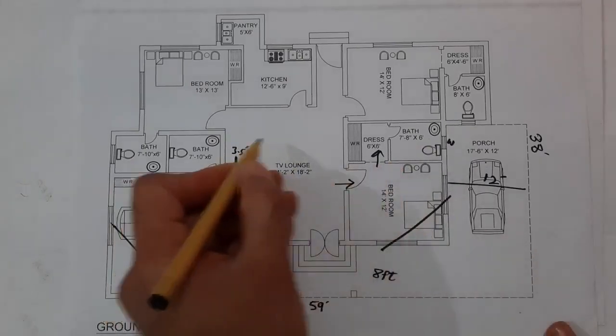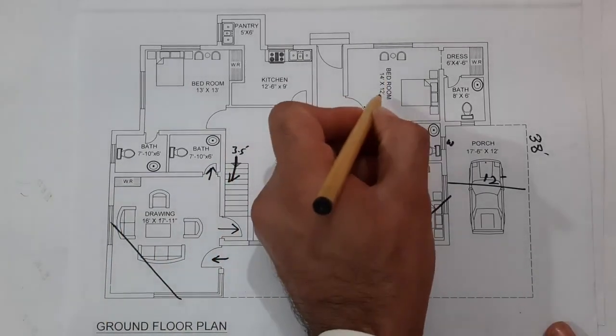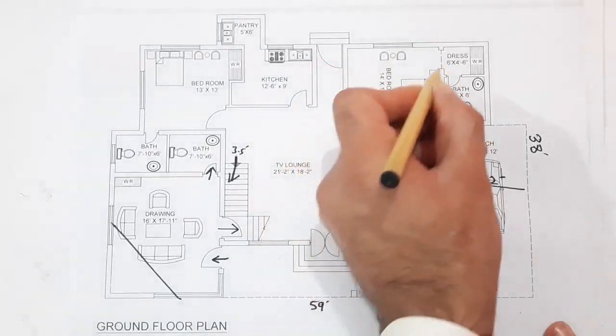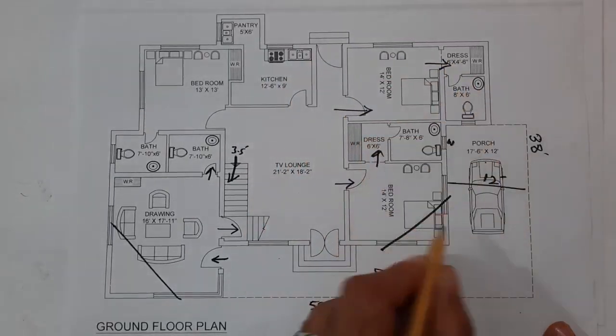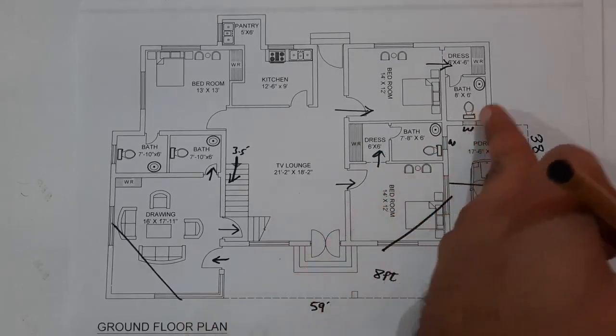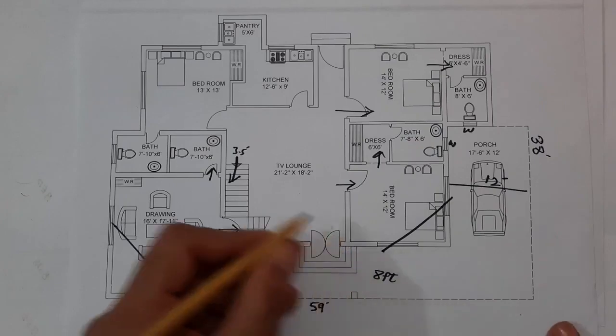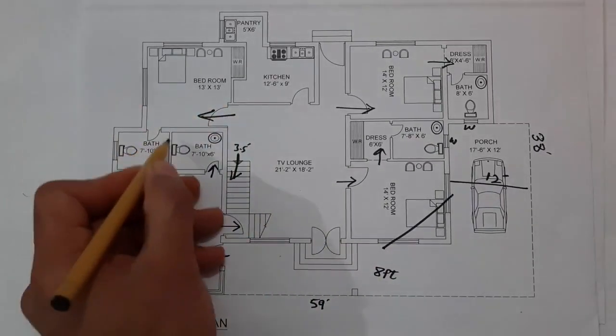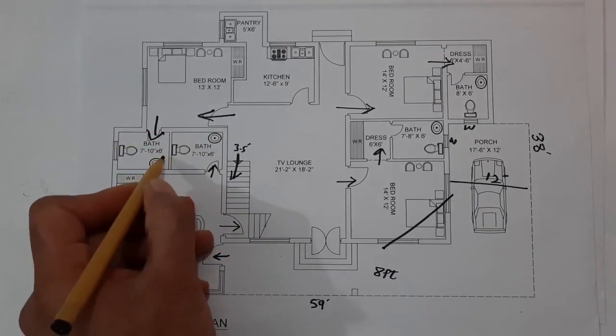Next guys, you can see this is the second bedroom. Size is 14 by 12 feet. Okay, this is 14 feet and width is 12 feet, and this is a dress. This one is bath. Size you can see clearly, and this is the window for this bath. Okay, next guys, you can see this is the third bedroom. Size of the bedroom is 13 by 13 feet, and this is its bath. Size is 7 feet 10 inch by 6 feet.